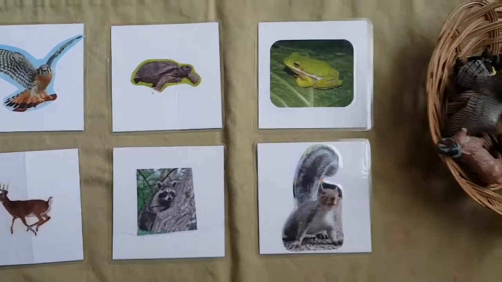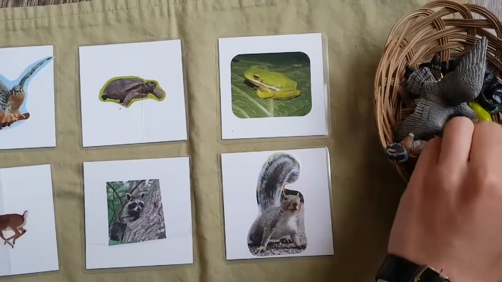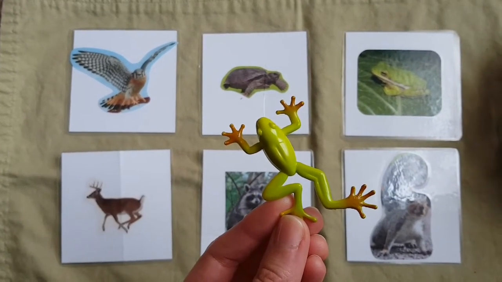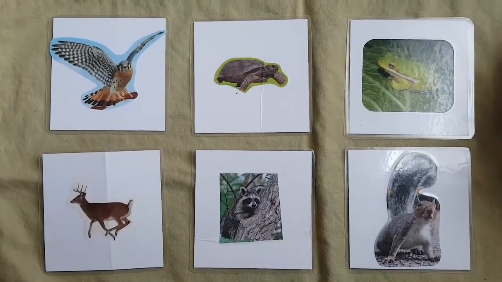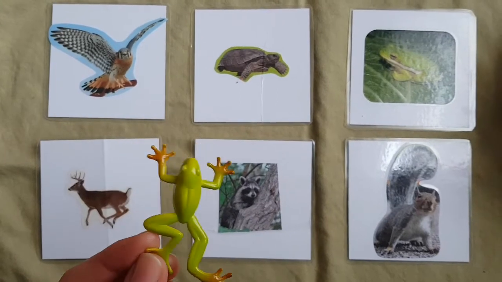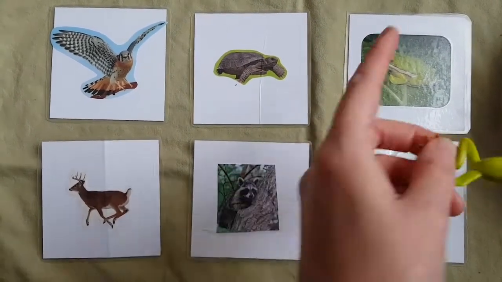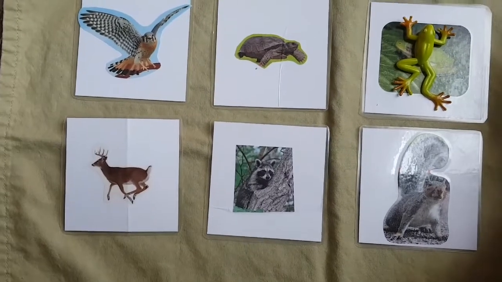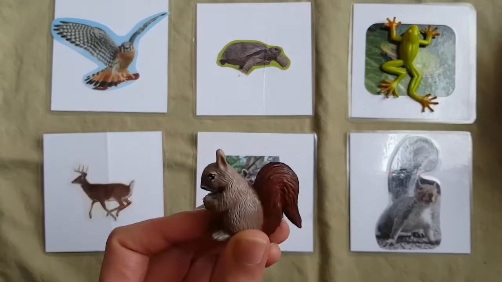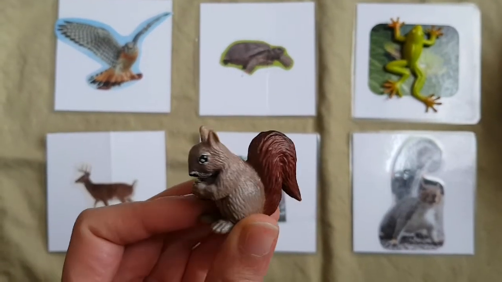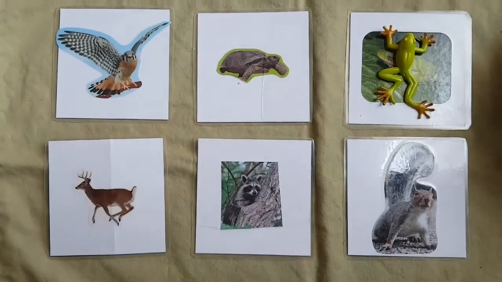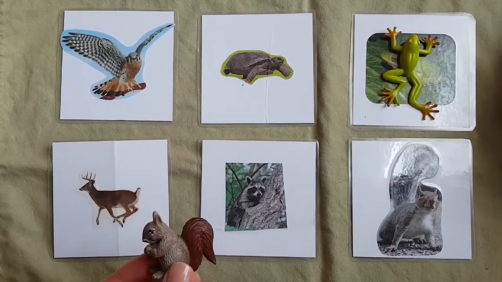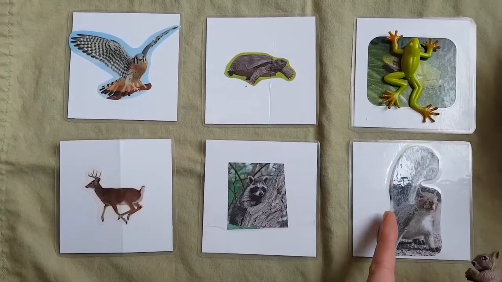Now we're going to match the animals in our basket. Let's see. Do you remember the name? It's a green tree frog. Do you see a picture that matches? There it is. A green tree frog. Let's do the next one. Remember the name? It's a squirrel. Do you see a picture that matches our squirrel? There it is. That's a squirrel.